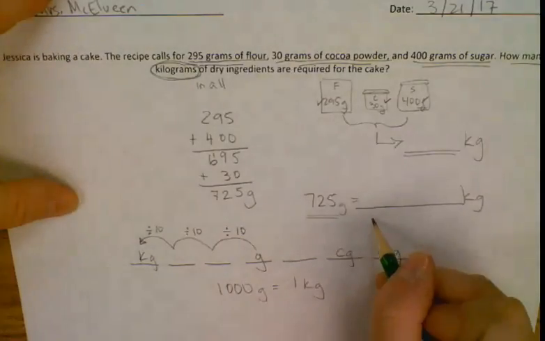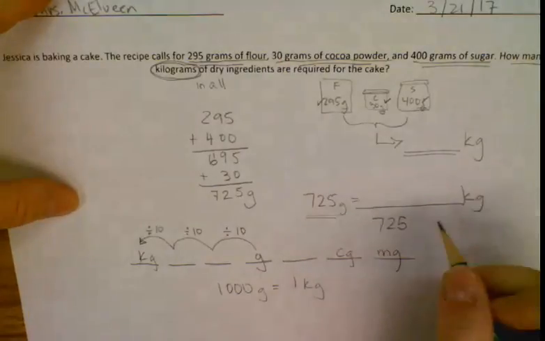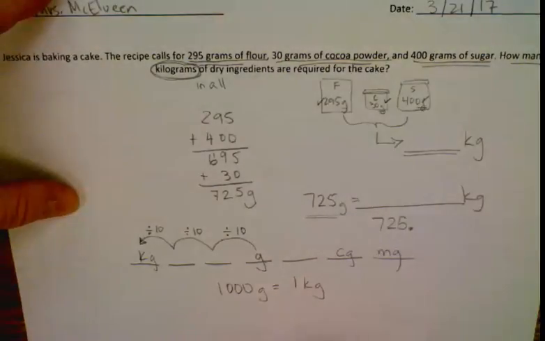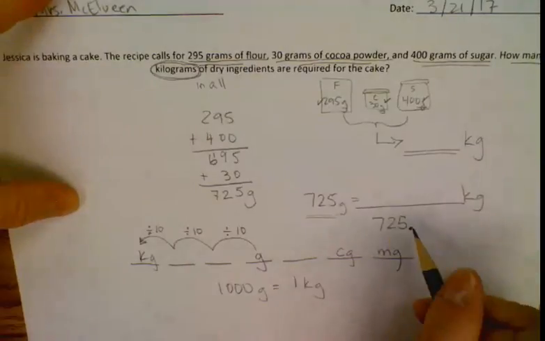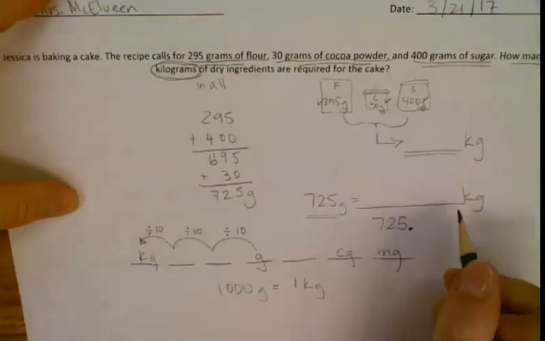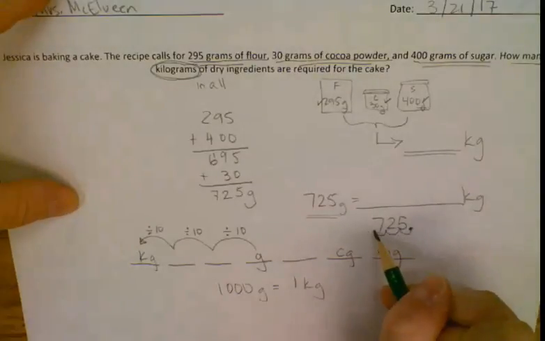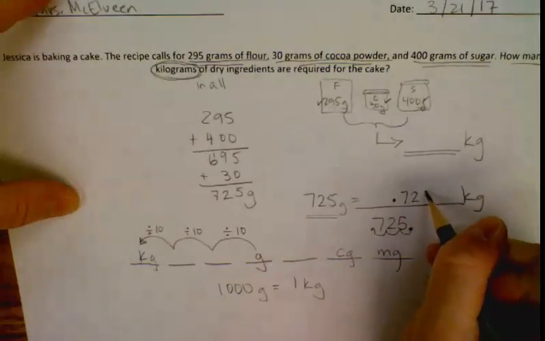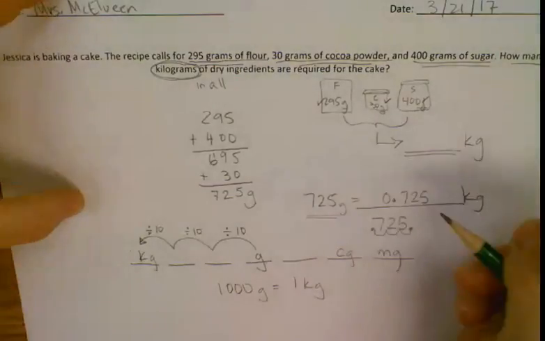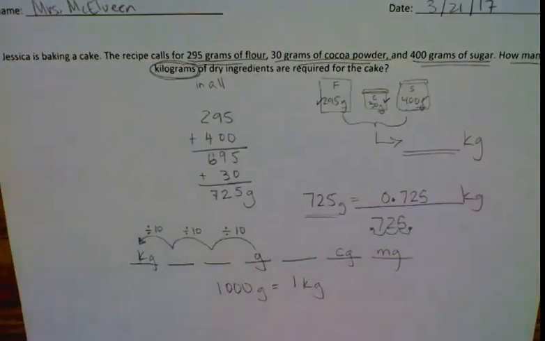I'm going to move my decimal. 725, this is a whole number. The decimal starts at the end after the ones place, ones, tens, hundreds. I'm going to do my 3 dividing hops. I'm moving left. 1, 2, 3. 725. I can put a 0 here if I need to.